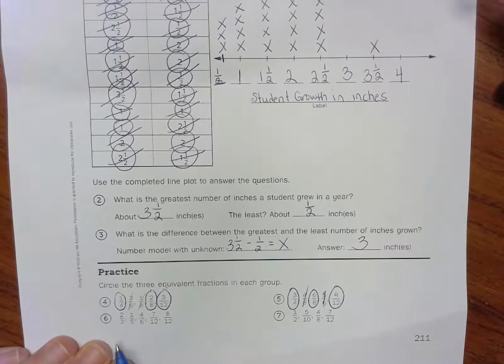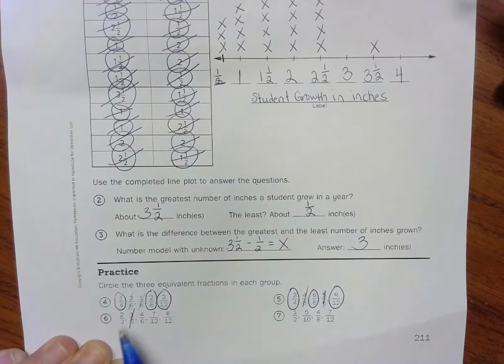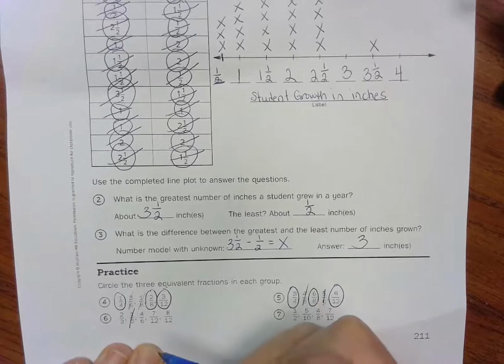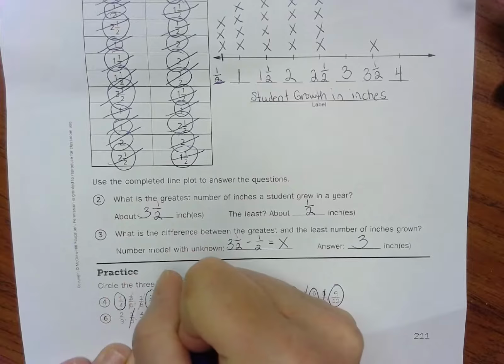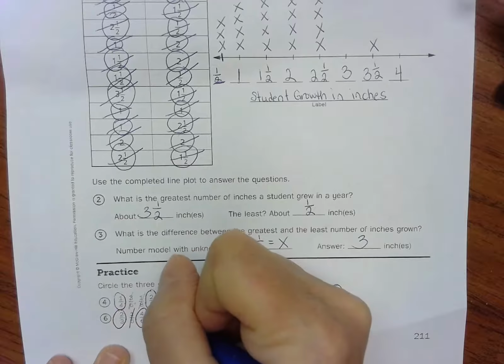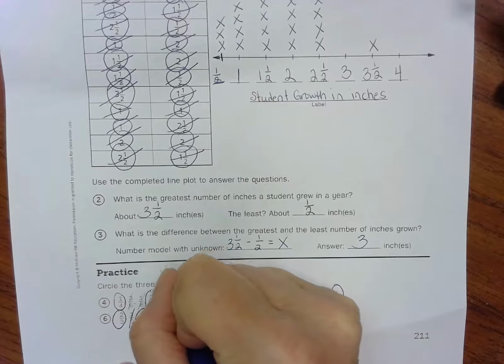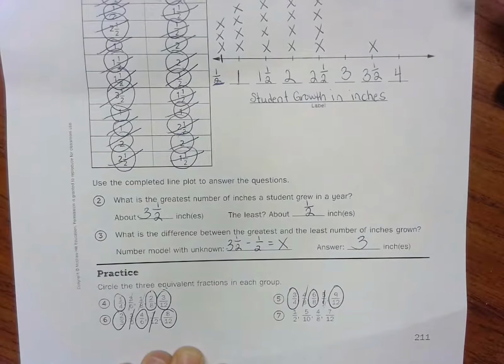Now let's look at this one. 2/3, 1/5, 4/6, 7/12, and 8/12. Well, I'm going to cross off 1/5 right away because there's no tenths. So I don't think that matches any of them. And I'm noticing that 2/3 is equivalent to 4/6 because 2/3 times 2/2 is 4/6. And 2/3 times 4/4 is 8/12. So cross off the 7/12.